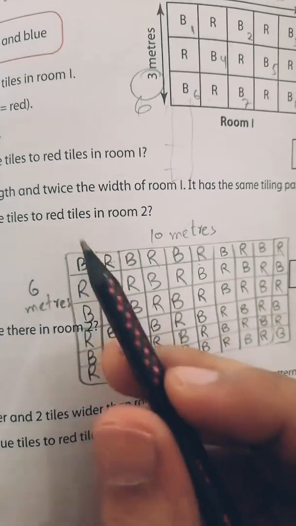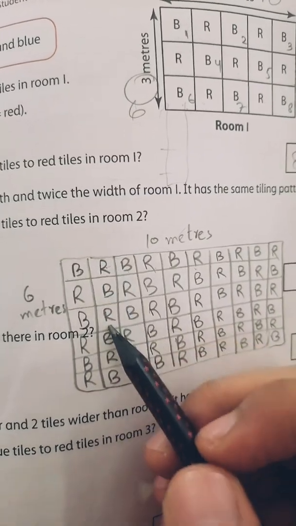And from top to bottom we have 6. 1 2 3 4 5 6. Right? Now start with the blue. Why blue? Because they have started with the blue in room 1, so it is the same, but this room is a bit bigger, twice as big. So blue red, blue red, blue red, red blue, red blue, red blue, then blue red, like this.